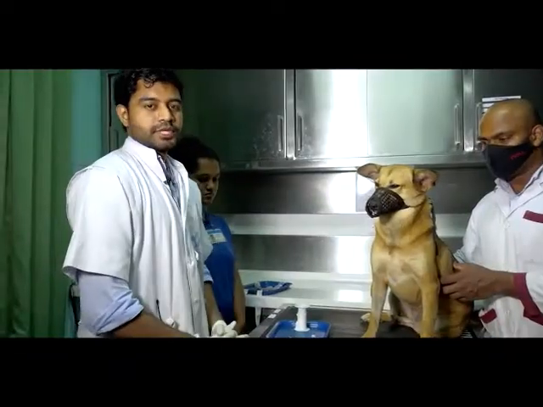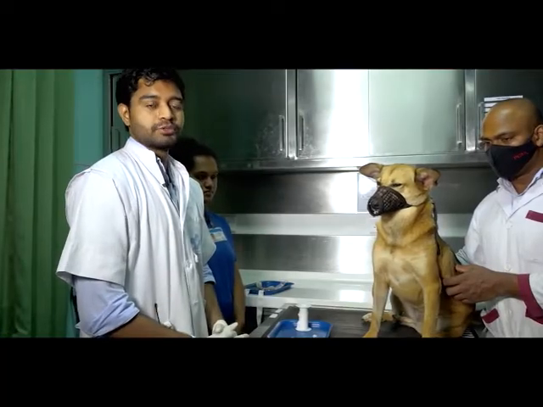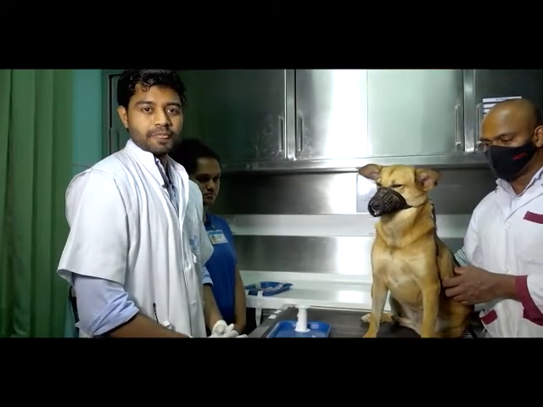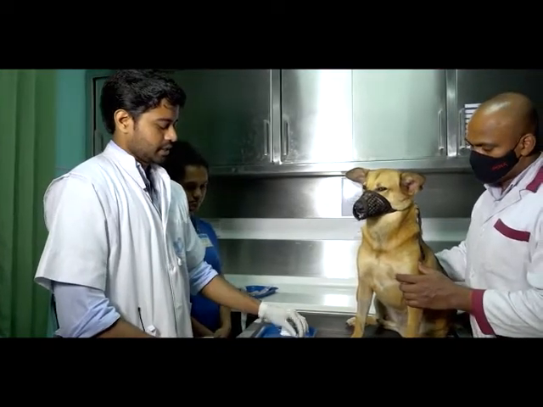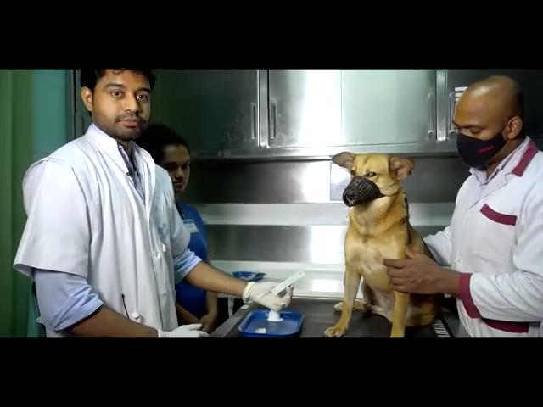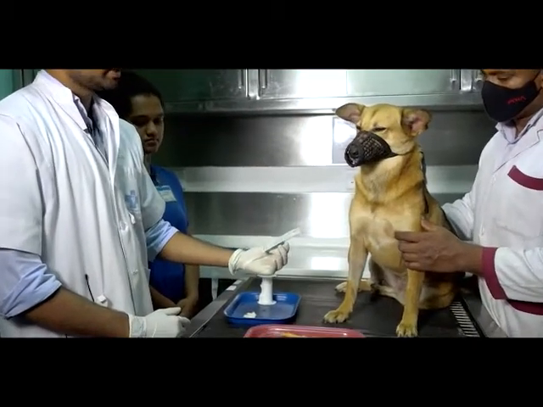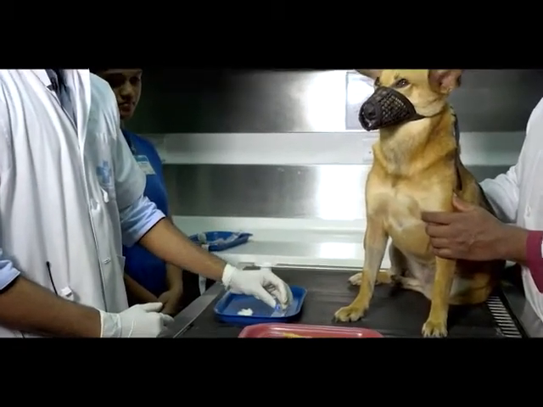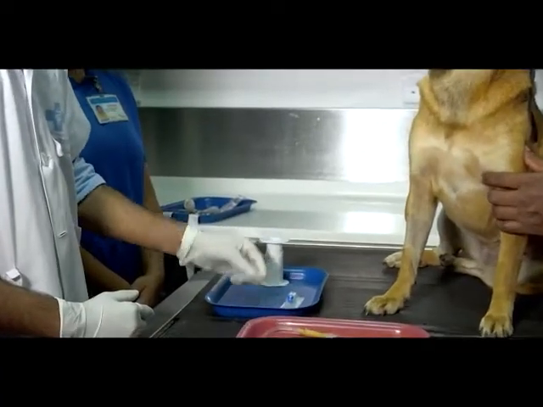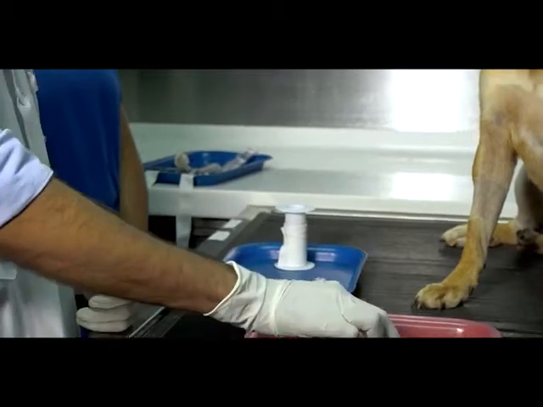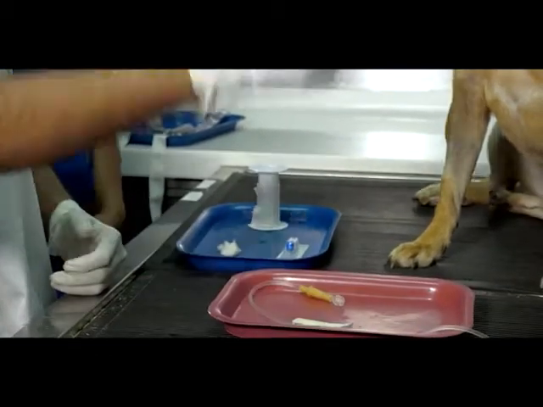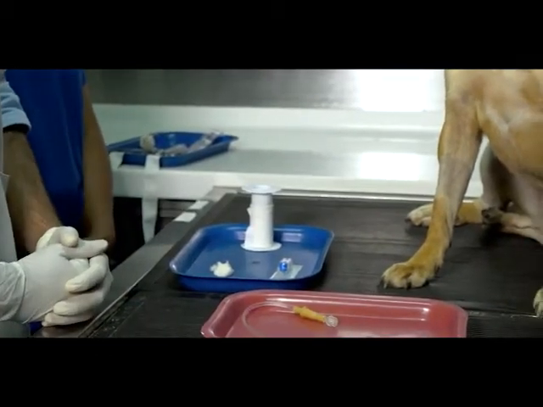So next we would be demonstrating to you how to place an IV catheter in a dog. Well, for that we would need an IV catheter of the appropriate gauge. Here we have a 22 gauge IV cannula, and also we have cotton that is soaked with surgical spirit or 70% alcohol, an infusion set, and also a normal saline connected to it.